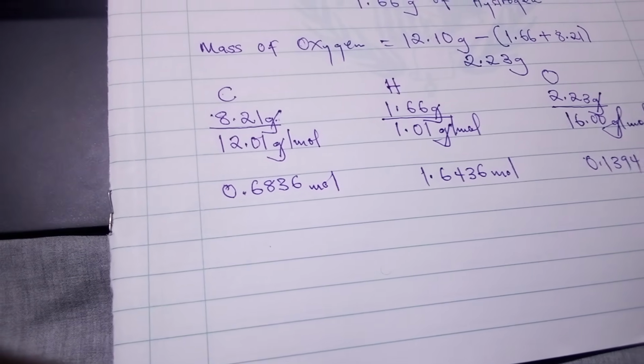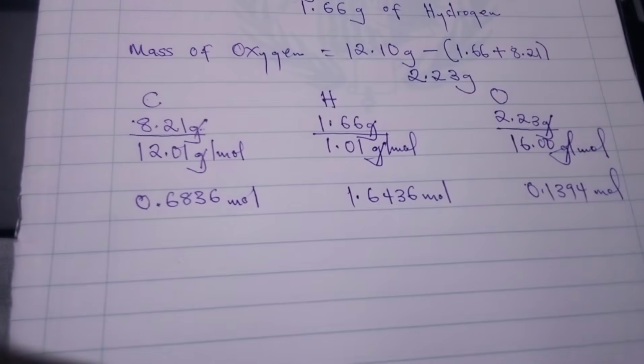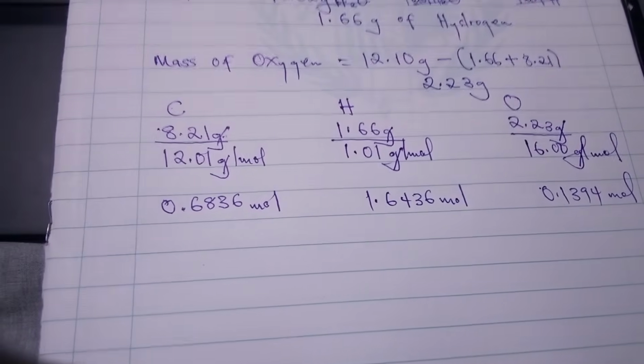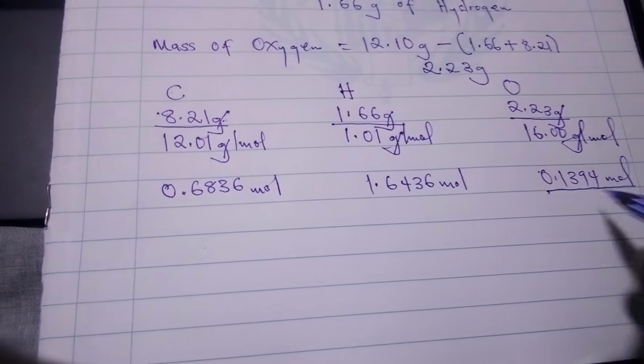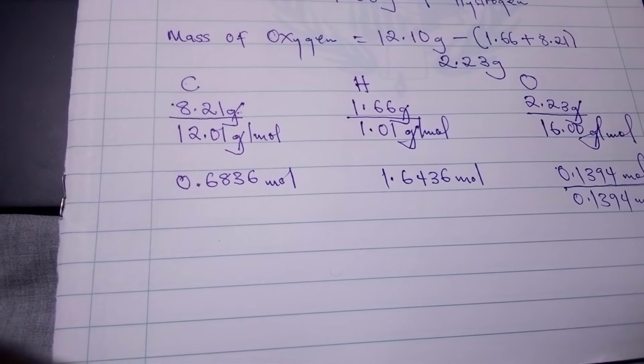When you reach this stage, you divide by the smallest number, which is 0.1394 moles.